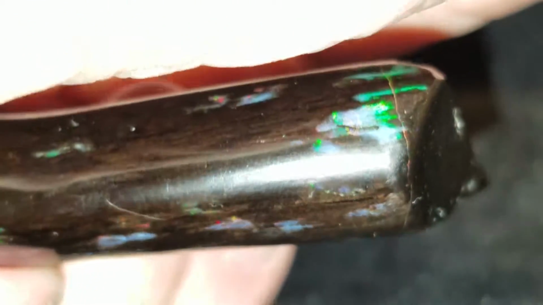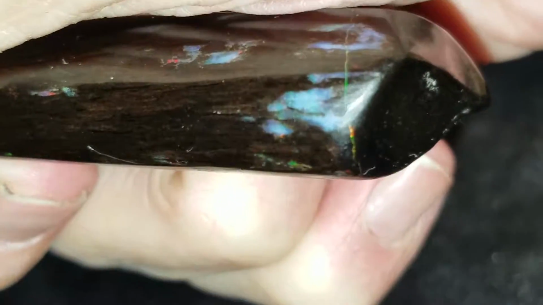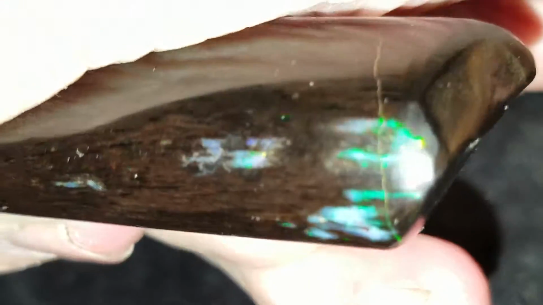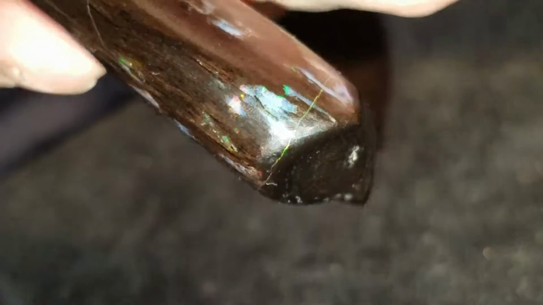Look at that, huh? Look at that line of color going across the stone now. It is just as bright as it can be, and it goes all the way around. Look at that, huh?